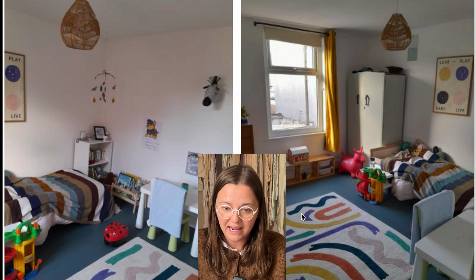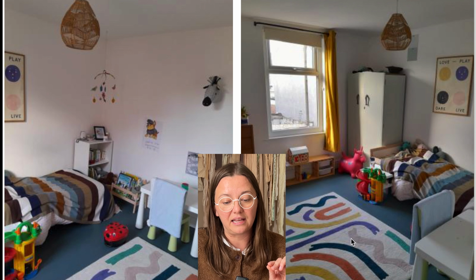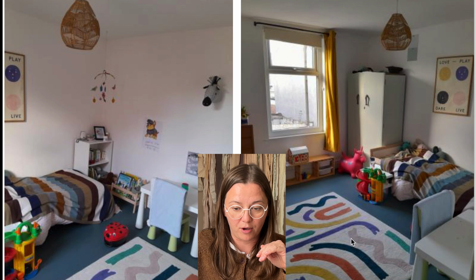Also texture, let's talk texture. So there's already some great texture in here. I love the texture of the light, the texture of the rug and the blanket. However, I would say the rug is an island floating in the middle of the floor at the moment, and it kind of chops the space up. Ideally, you want your rug to be touching all the main bits of furniture in the space. So I would tuck it under the bed.